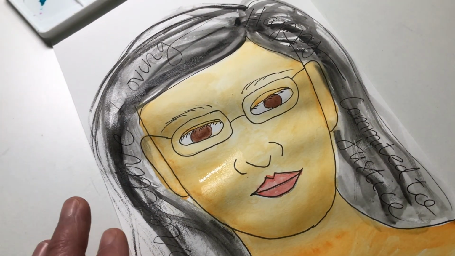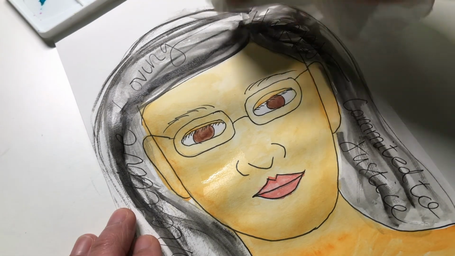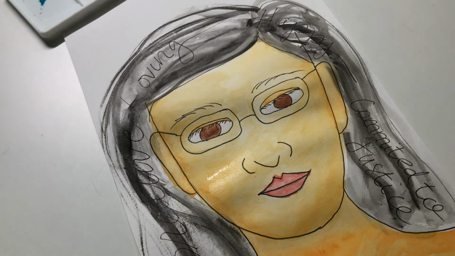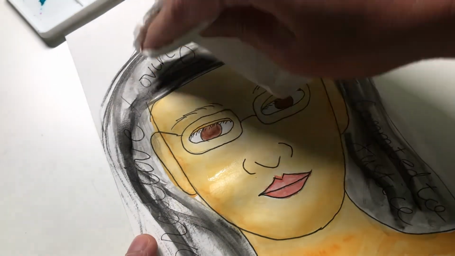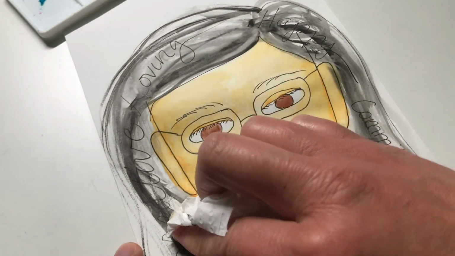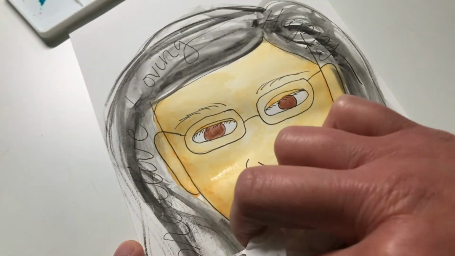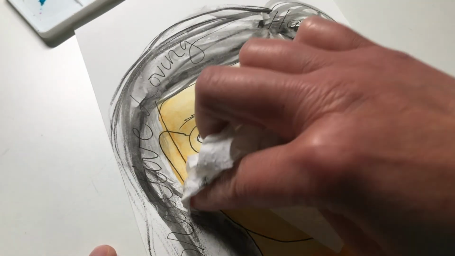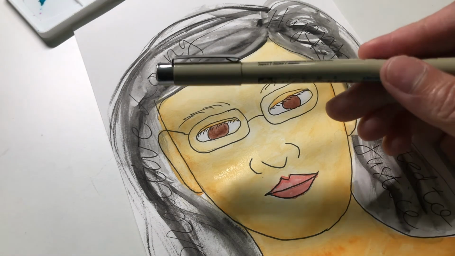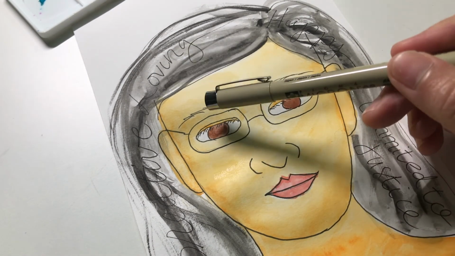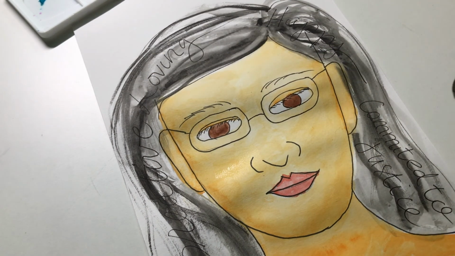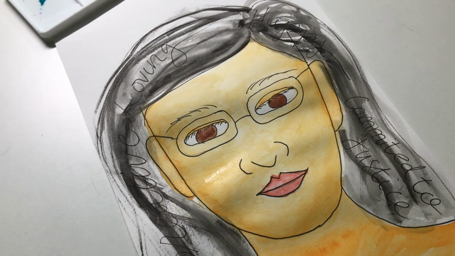If you have very textured hair, you can go in with a paper towel and just kind of blot to create a little bit more texture. You can also go in with your marker, maybe once the watercolor is dry, and add some more texture that way.